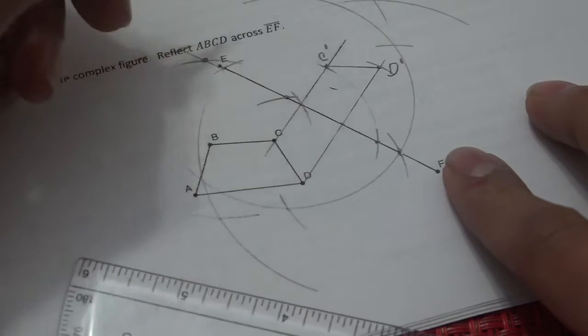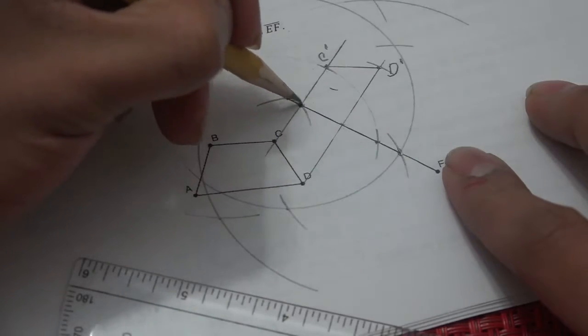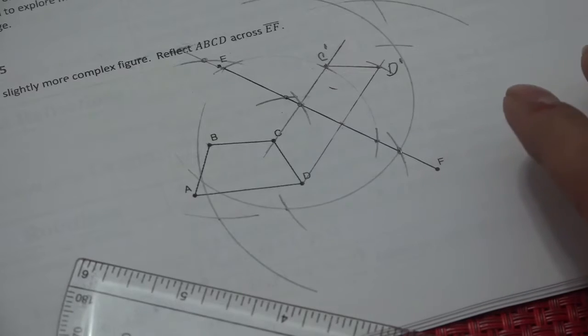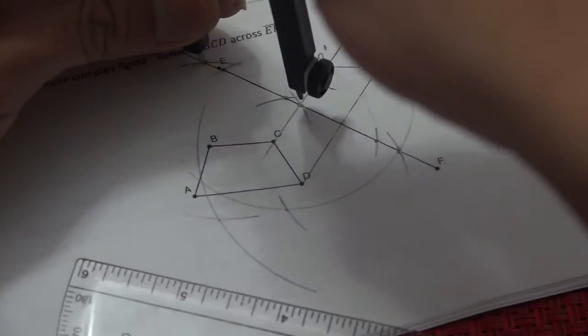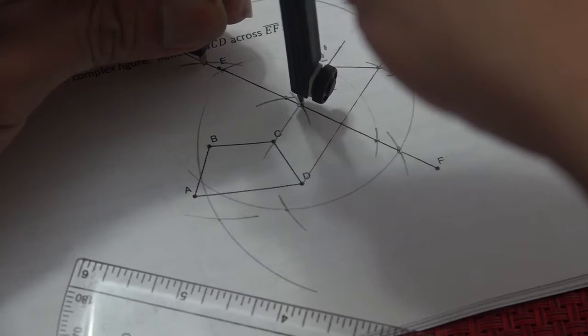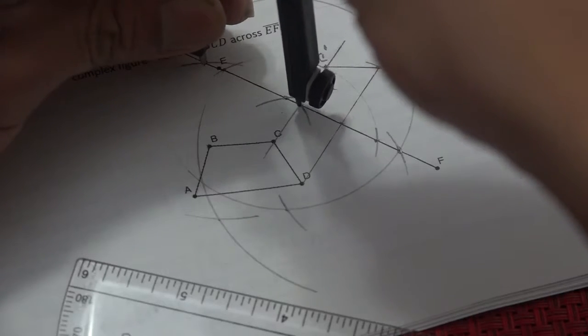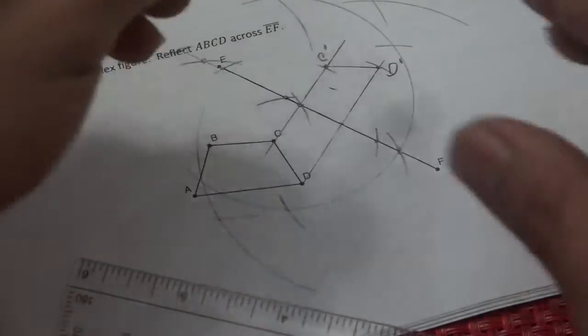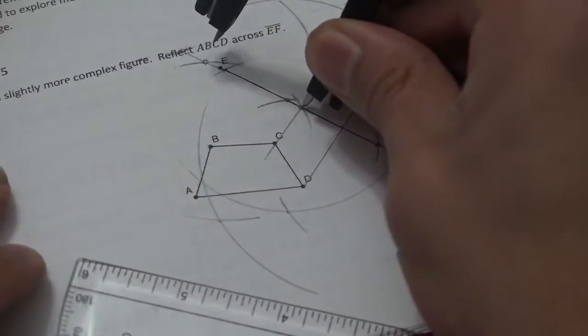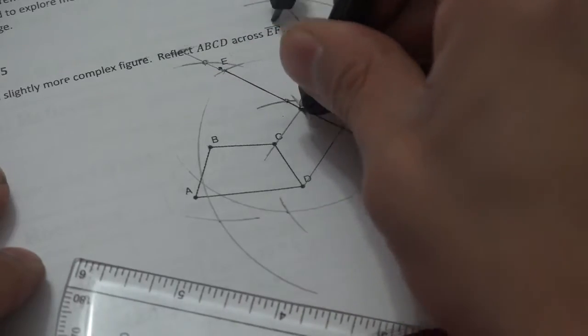This point right here and this point right here. So from those points, I'm gonna create my perpendicular bisector. So I'm gonna go like this. Now watch what I'm gonna do this time. I'm gonna go this way, and I'm just gonna go this way.